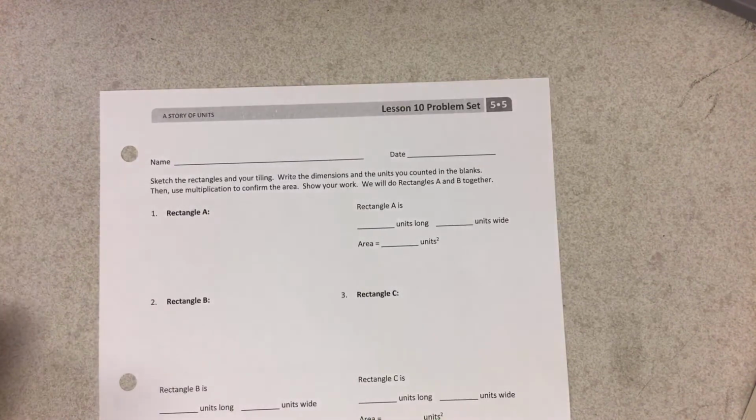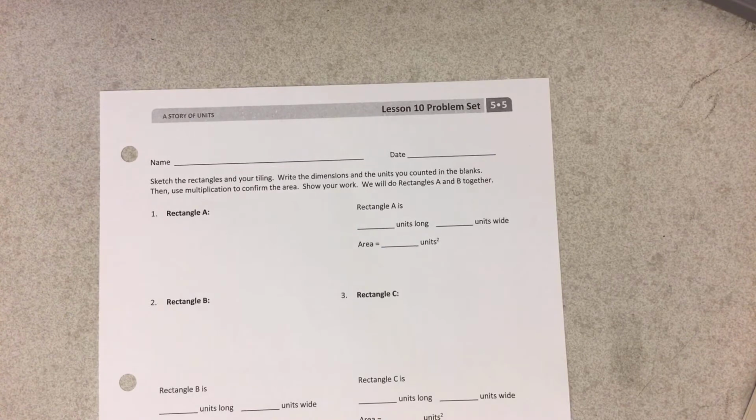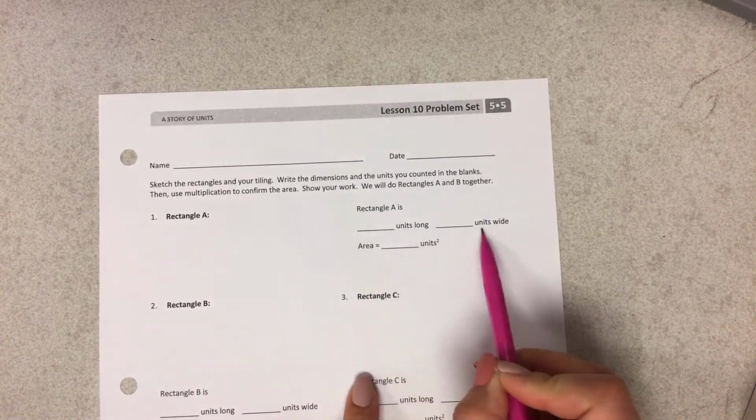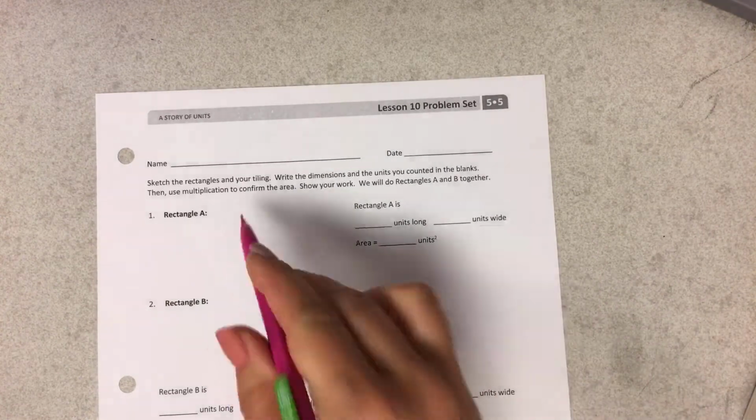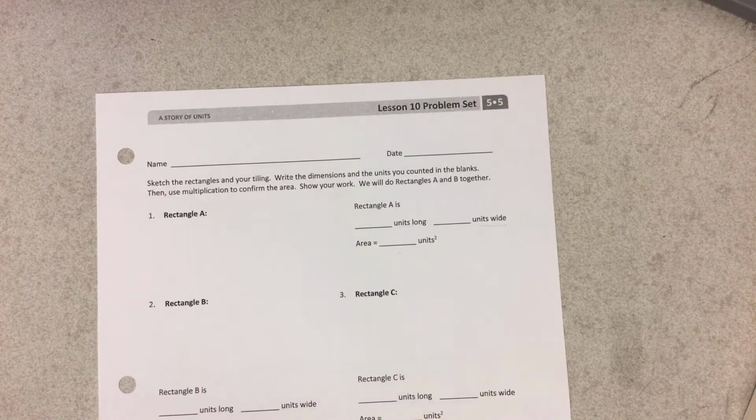All right, guys, so today we are going to be moving on to area, and we are going to make some rectangles together. When you go to do your work on your own, the rectangles are actually going to be drawn, or you're going to be able to know what the units long is and what the units wide is. So these ones we are going to all do together to figure out what the area is.